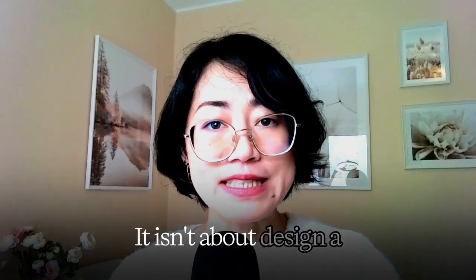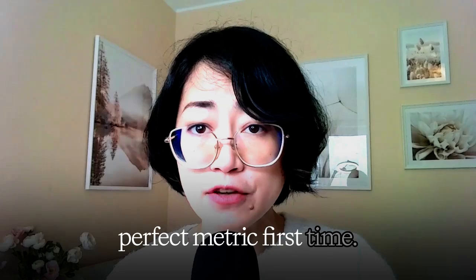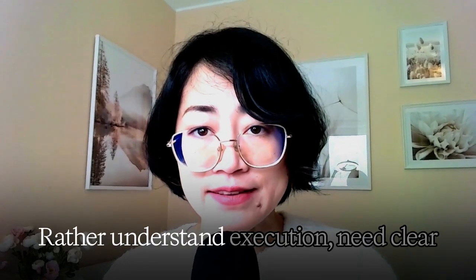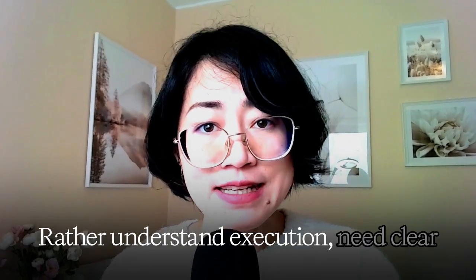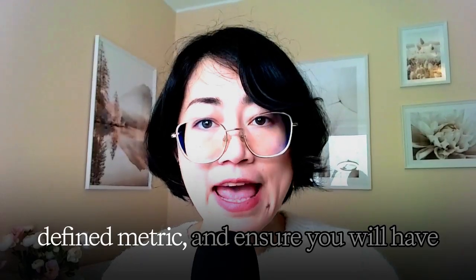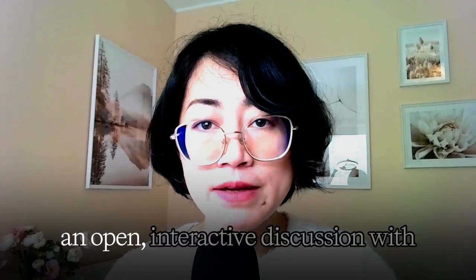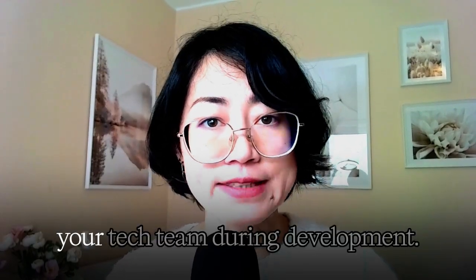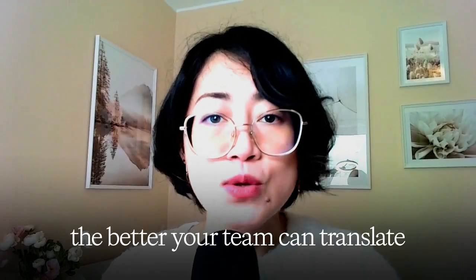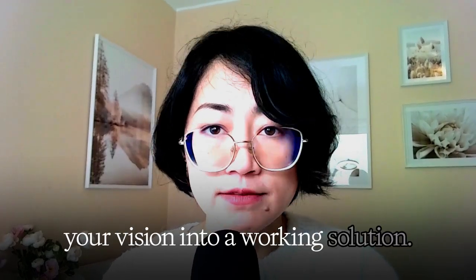It isn't about designing a perfect metric the first time, but rather understanding. Execution needs a clearly defined metric, and ensure you have an open, interactive discussion with your tech team during development. The clearer you articulate the expected output and evaluation metrics, the better your team can translate your vision into a working solution. It works for all product types: a data product, a dashboard, or an algorithmic model.